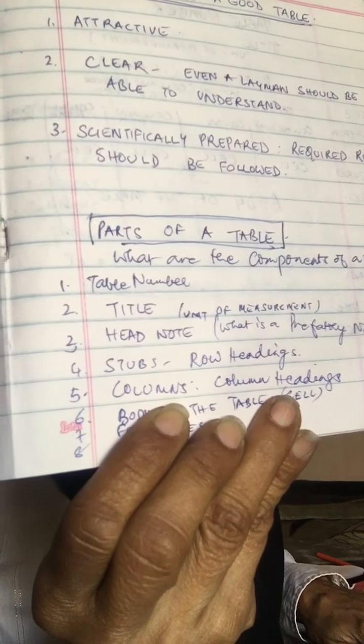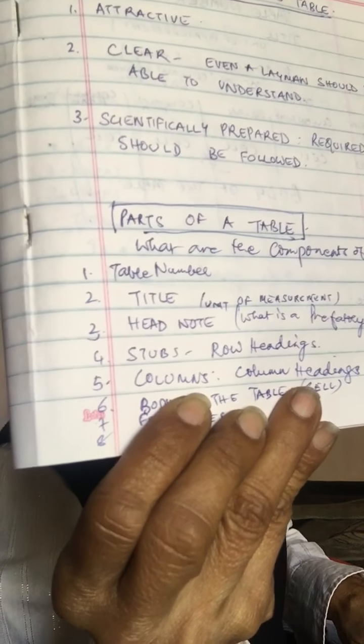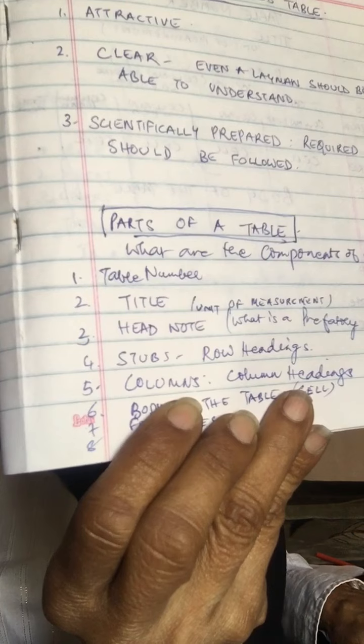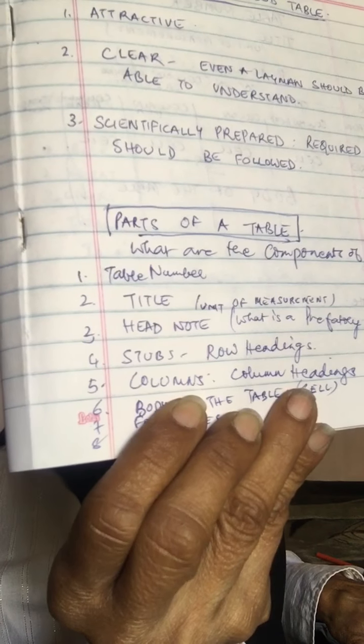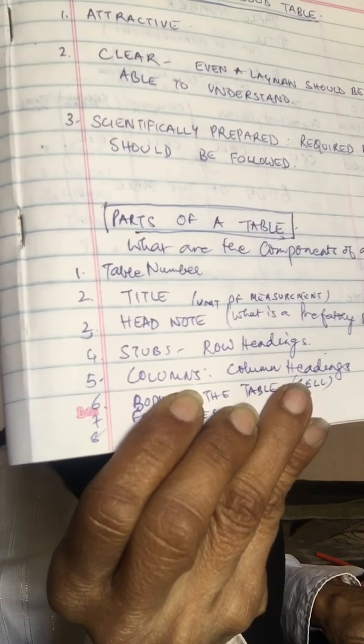For example, if I write table number 1.2, that implies it is the second table of the first chapter.